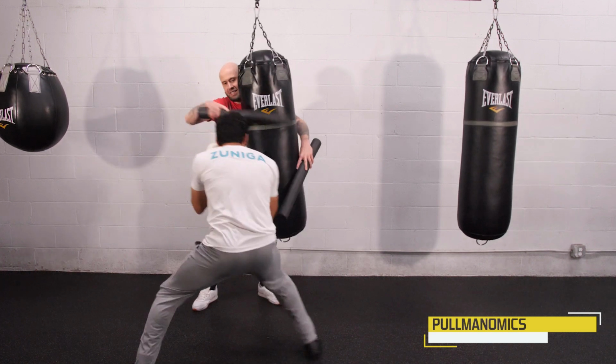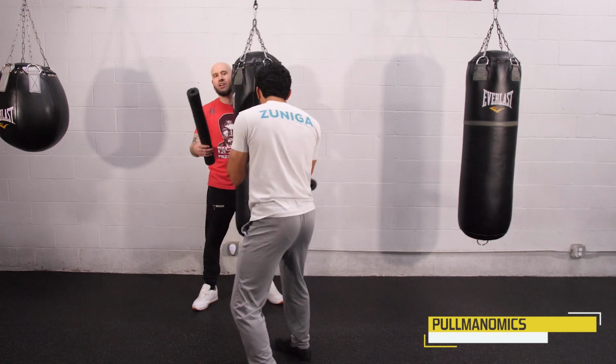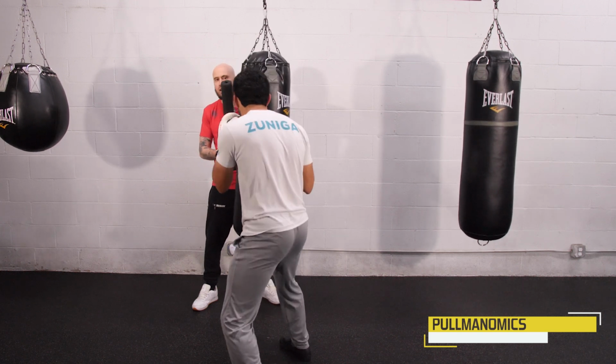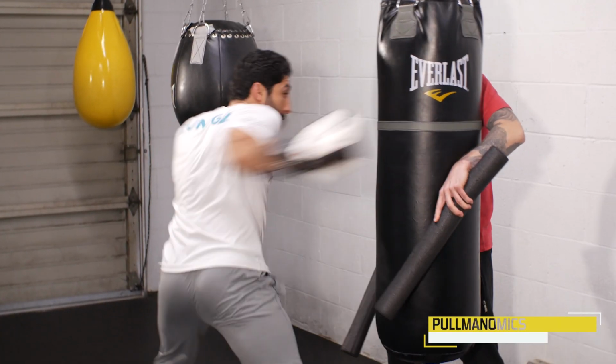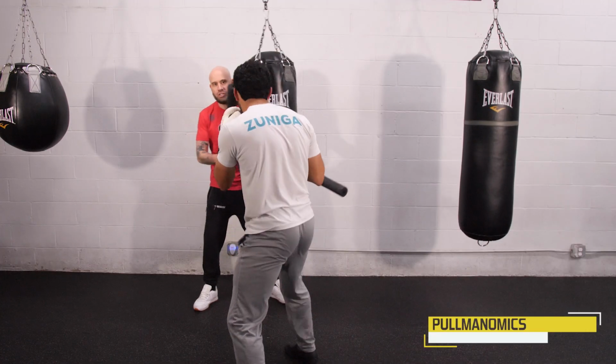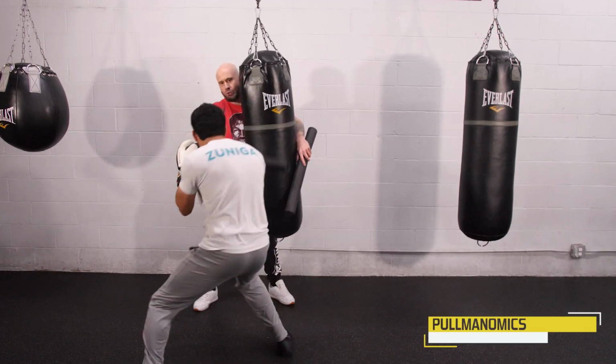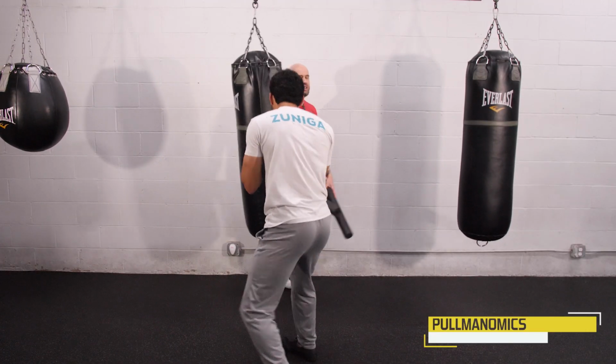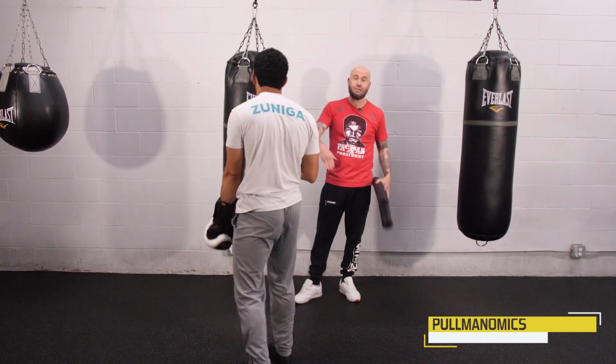Roll, bang, step, bang, good. He might add a hook at the end now just to add another punch on. Watch, roll, bop, whoop, bop, bop. So you don't have to stop at one punch when you get that position. Slip, whoop, bang, bang, beautiful. So that's really good for him going to his left.